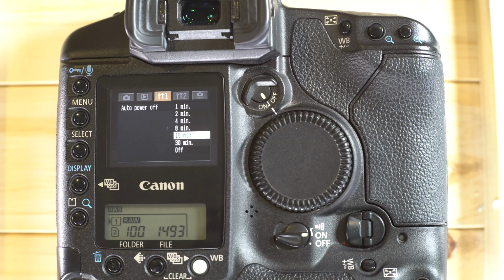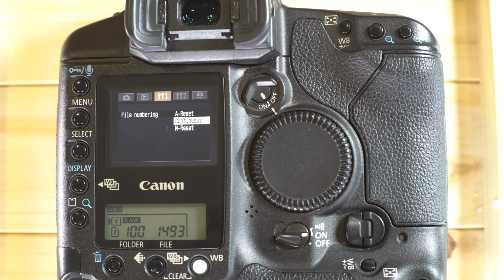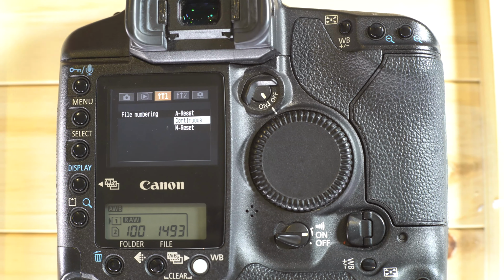Let's say you're using 2 4 GB CF cards, and each one of those holds a few hundred images. You could fill both of those up in a day, copy the files from one onto your computer, format it, put it back in here, grab the second, copy the files, accidentally overwrite all of them, and lose everything that was on that first CF card. If you have continuous, the file numbering will continue through the CF card changes, and you won't accidentally overwrite files.